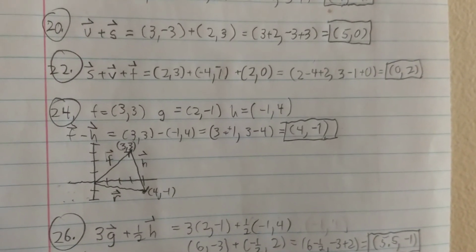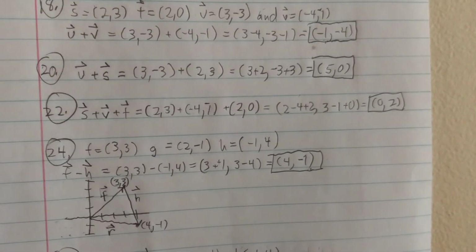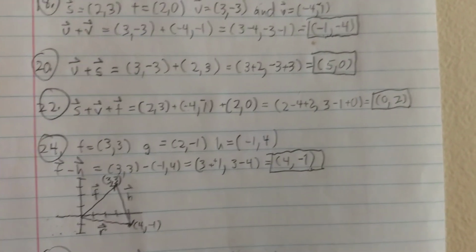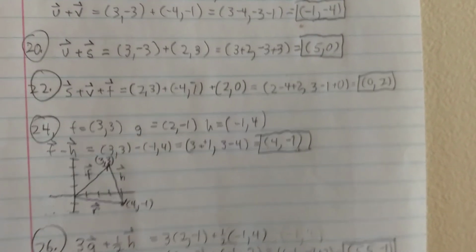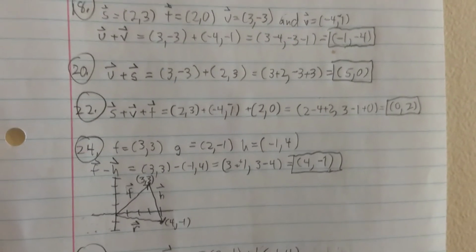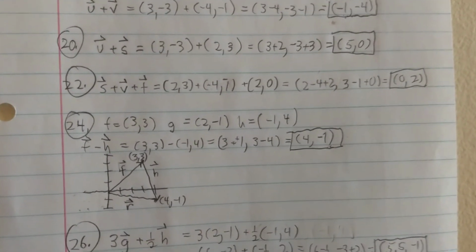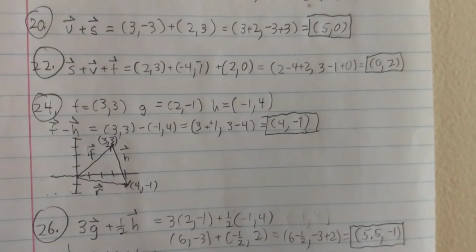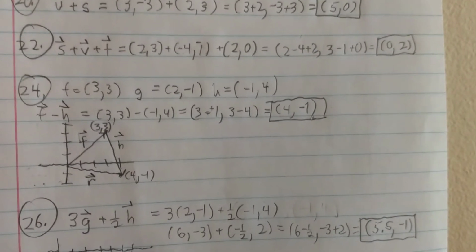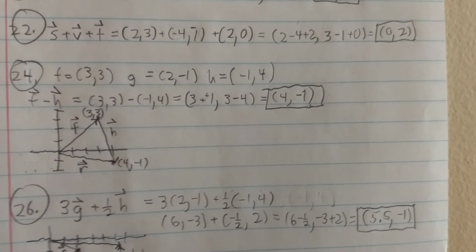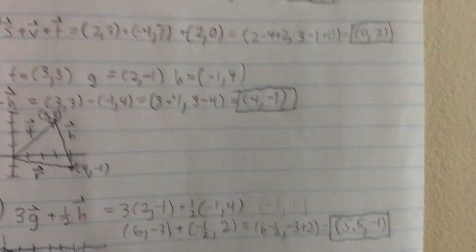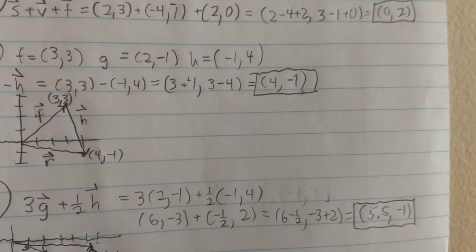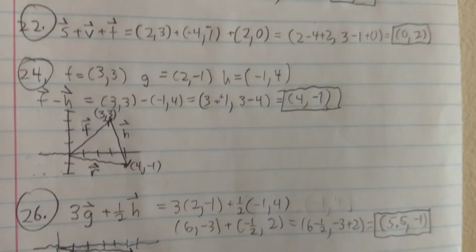And adding s plus v plus t, looking up at the top where they came from, we have 2, 3 for s, negative 4, negative 1 for v, and 2, 0 for t. Okay, so s plus v plus t. So adding the x components, we have 2 minus 4 plus 2, or 0, for the x component, and for the y we have 3 minus 1 plus 0, or 2. So that all adds up to 0, 2.